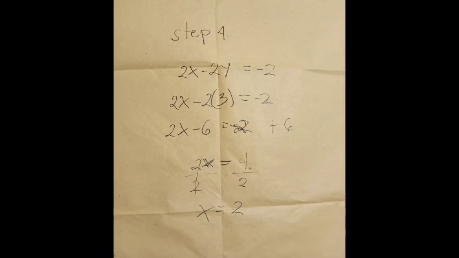And then transpose the negative 6, may mo siyang positive 6. So ang nagawas, negative 2 plus 6 is equal to positive 4. So para makuha na tong x, divide both side by 2 para x na lang nabilin. So ang answer is x is equal to 2.